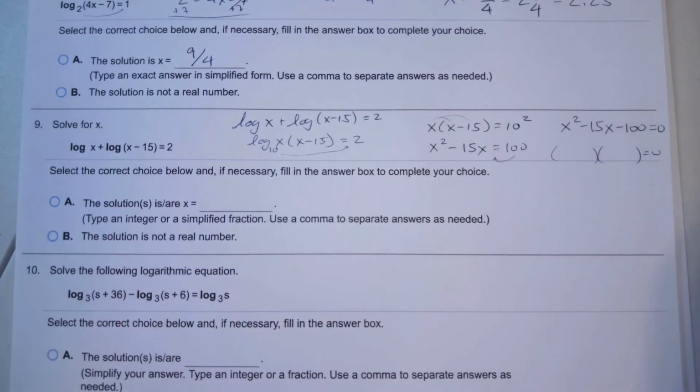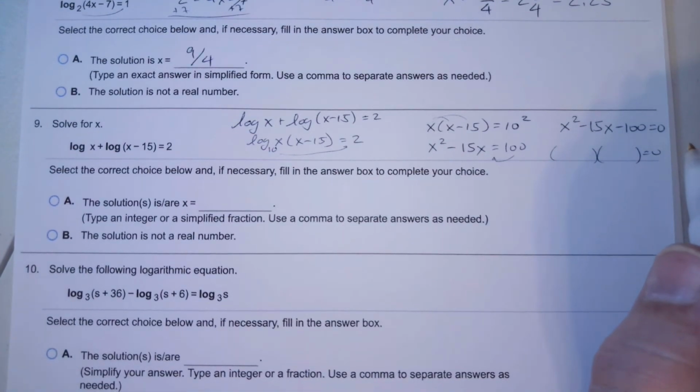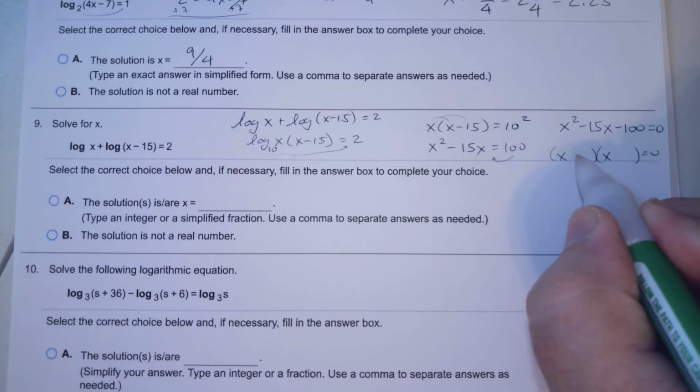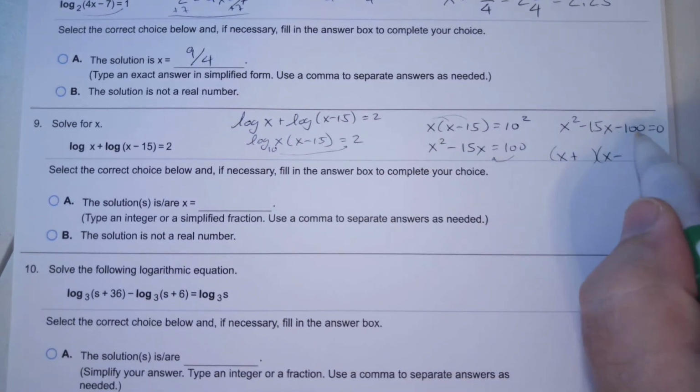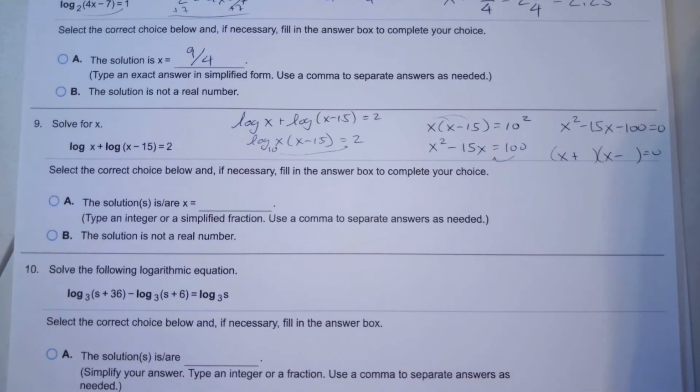Let's see if we can factor it. So it's x and x, opposite signs. What times what is 100? When you subtract them, you get 15.